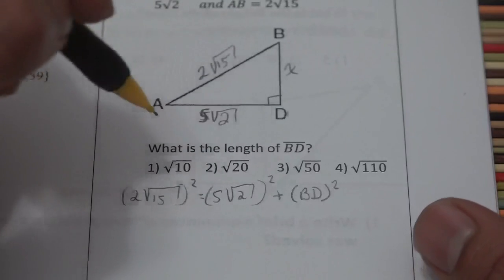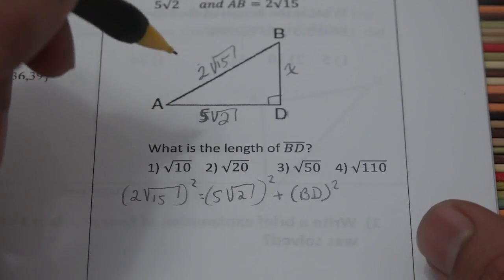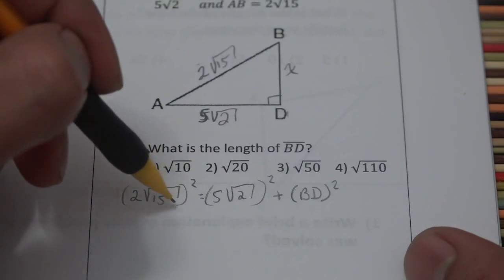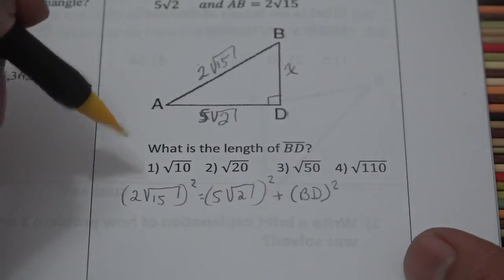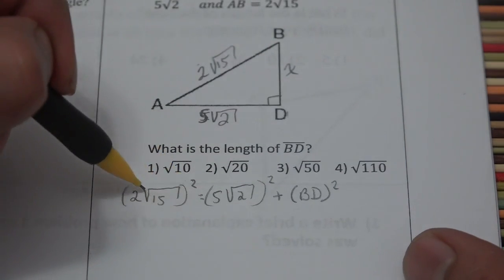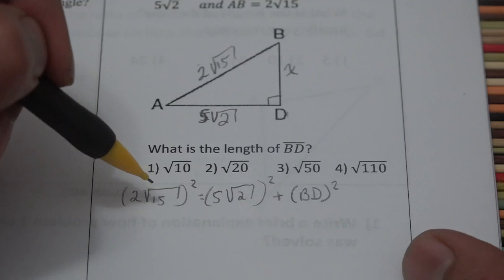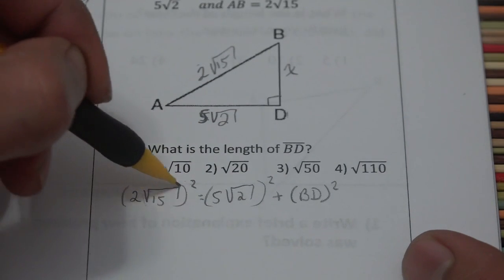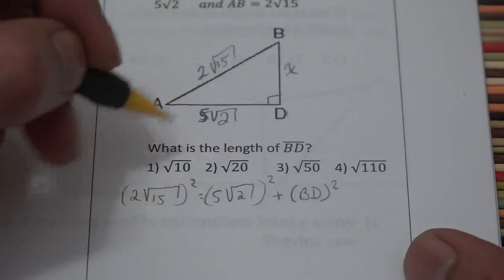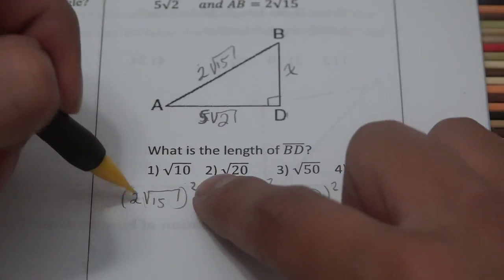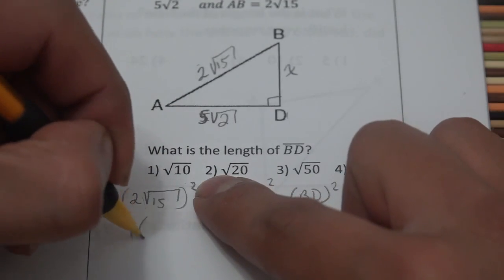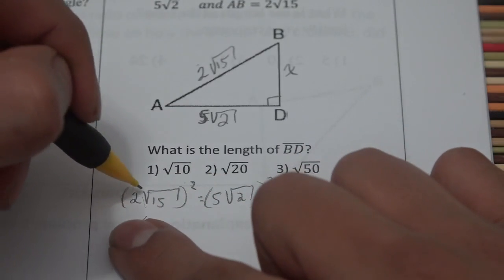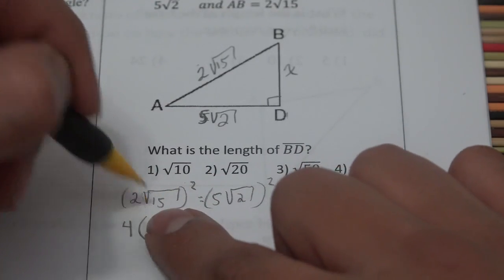So something peculiar happens when you have the square root of a number and then you square that number. Squaring and taking the square root are inverse operations. What does that mean? That they cancel each other out, leaving just the number that is inside the square root. So let's see now. 2 to the second power is 4, times 15, because this is 2 multiplied by radical 15.